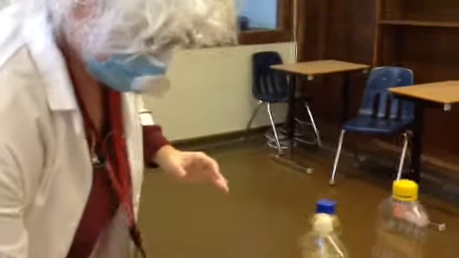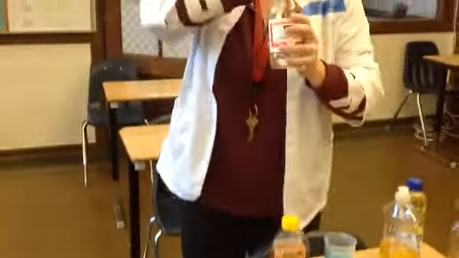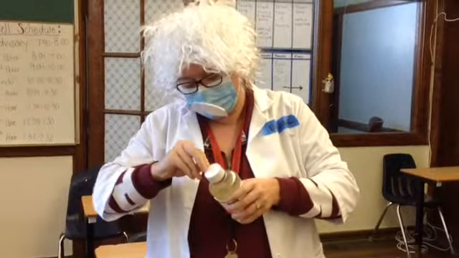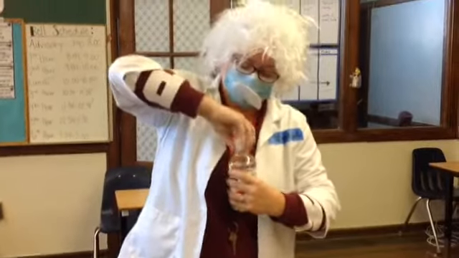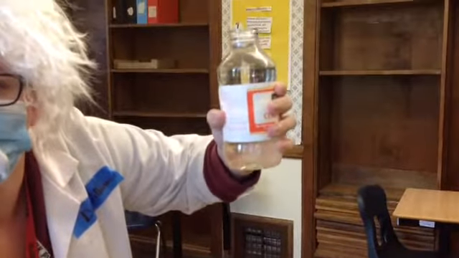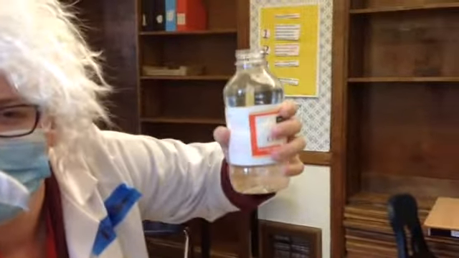What do we predict? What layer? This is corn syrup. Oh, it's not open yet. One second. Oh, okay, got it. Okay. Whew. So this is a very thick substance. I don't know, Mr. Tobias, do you think this will be more dense than honey? Or do you think honey will be more dense? I think honey will be more dense. We shall find out, shall we? We shall.